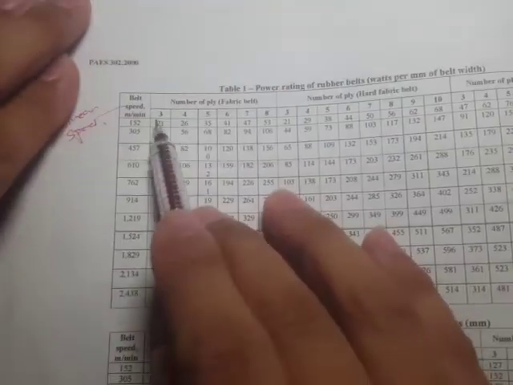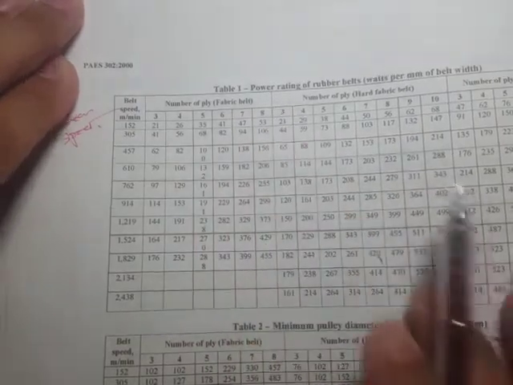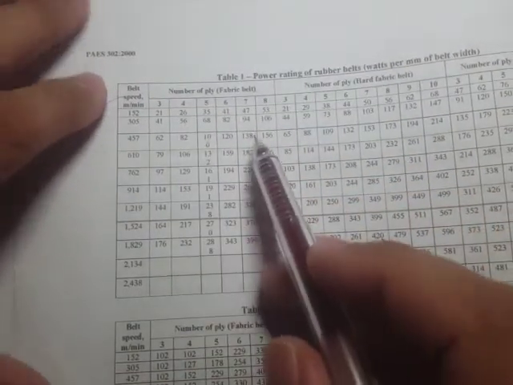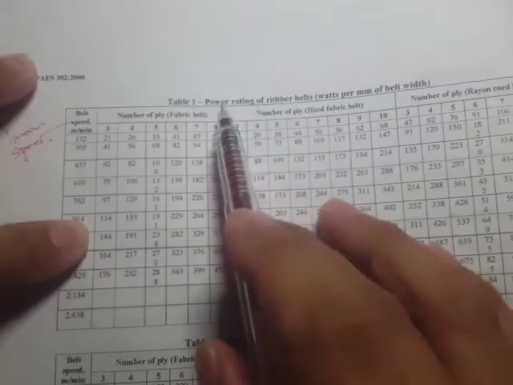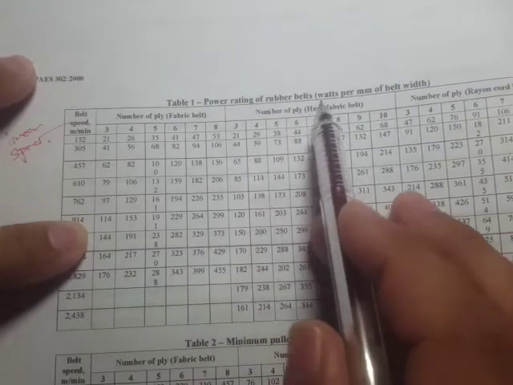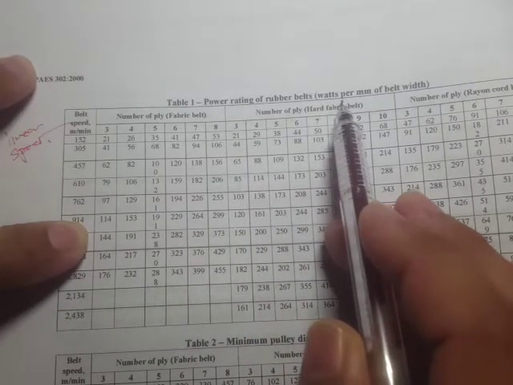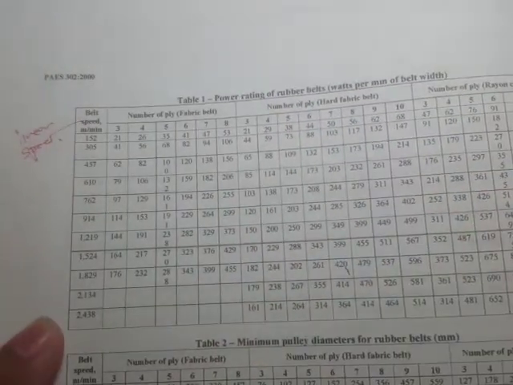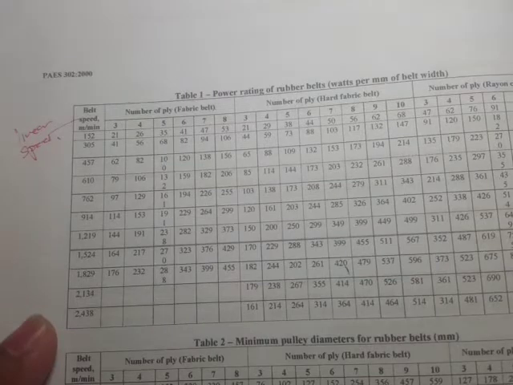Here's the number of ply: 3, 4, 5, 6, 7, 8. And what you can obtain right here is the power rating of rubber belts, which is in watts per mm. So we'll use this table when we compute for the belt width.